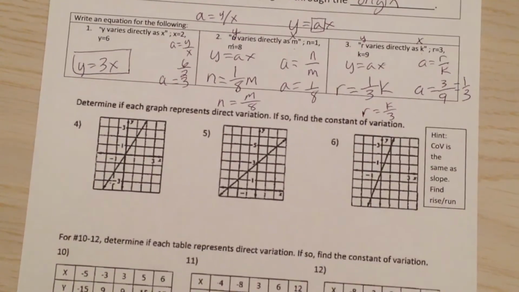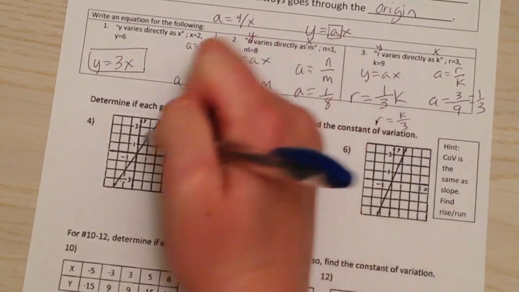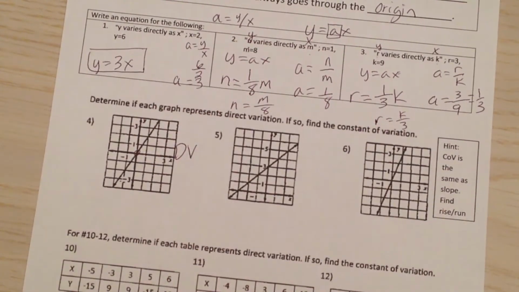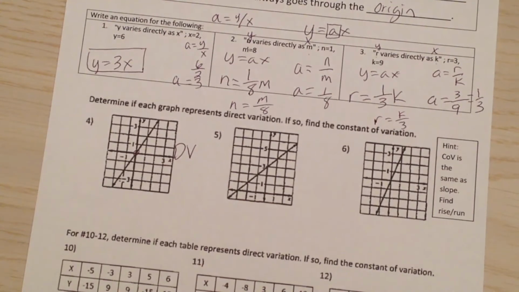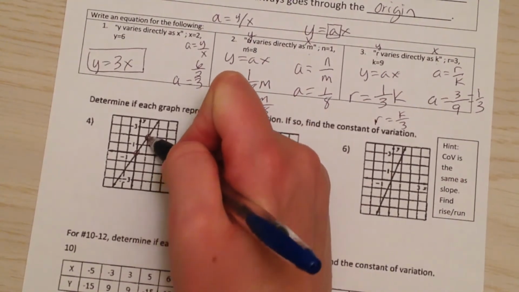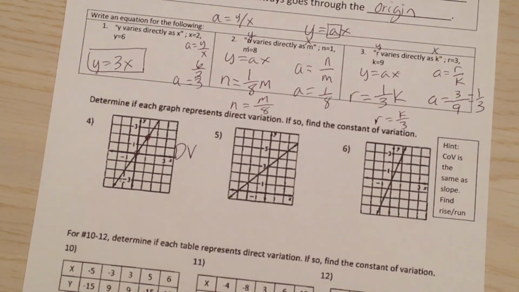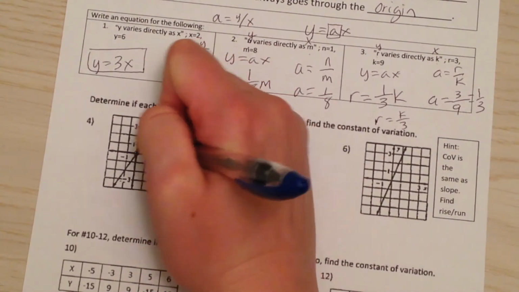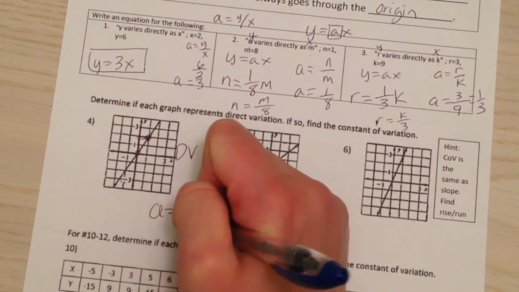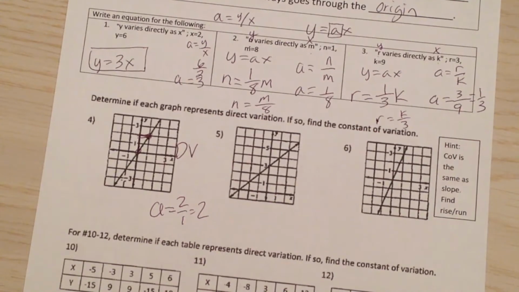So number 4, I can tell this one is direct variation because it goes to the origin. That's always the important part. Now to figure out the rise over run, find another point, a good point where you can count. So it's right on one of those little crosses. And now we're going to say up how many over how many. So this one's up 2 over 1. So your a equals 2 over 1, or just 2. That is our constant of variation.